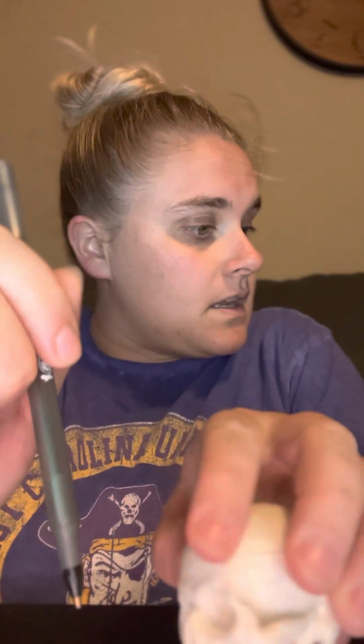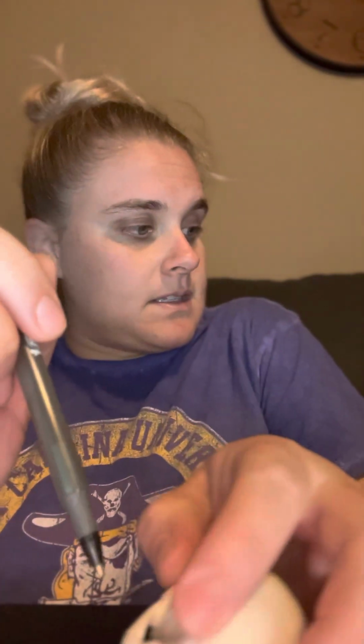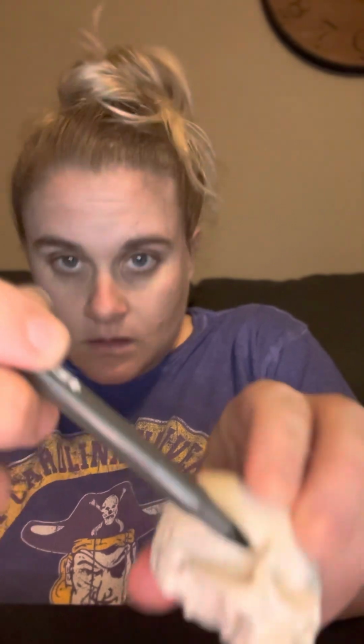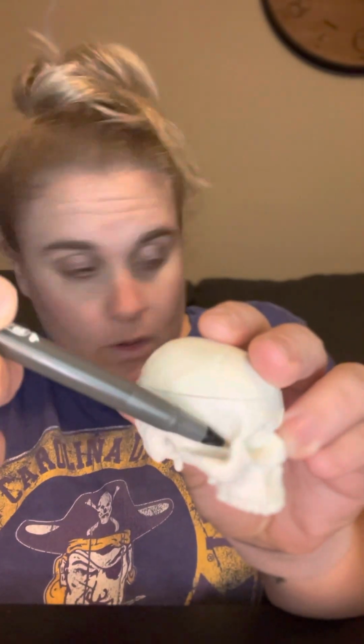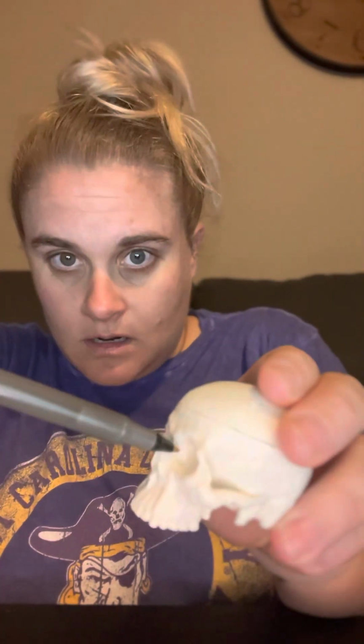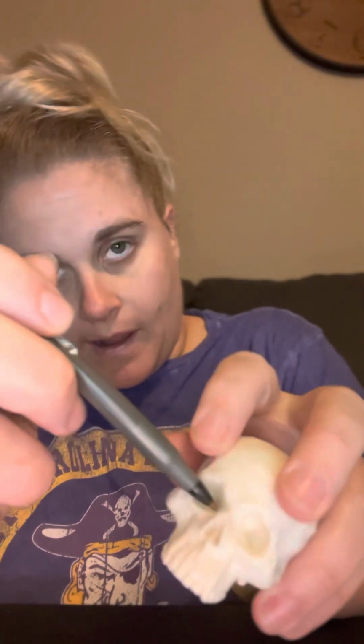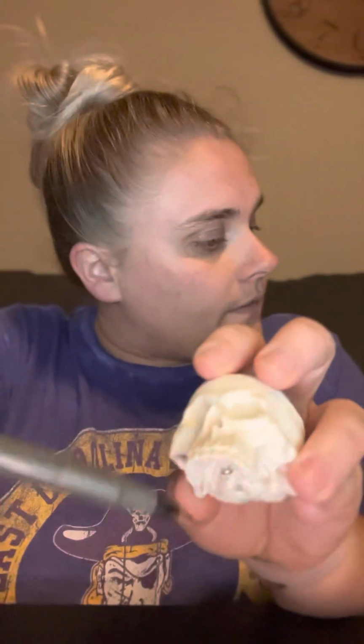Then you've got the sphenoid bone, which is in here. The sphenoid bone. You've got the ethmoid bone, which is in here. And you've got the lacrimal bone, which is also in here behind the ethmoid bone. You've got the nasolacrimal bone, which is also back in here, closer to the nasal cavity.